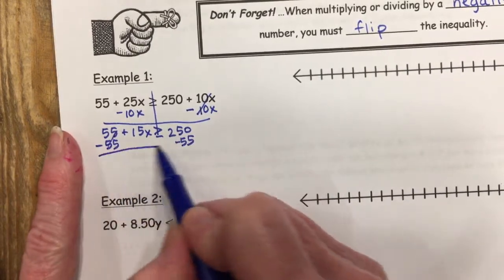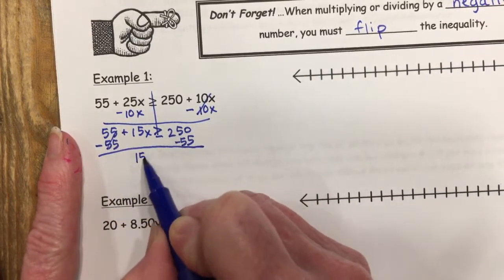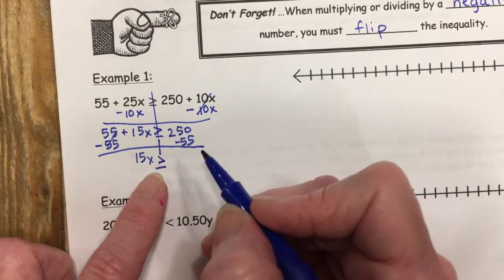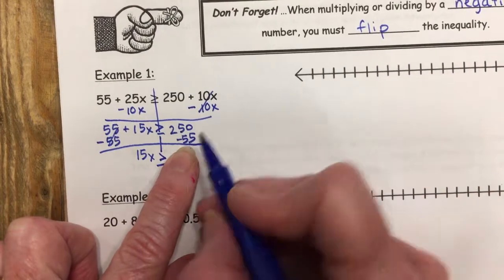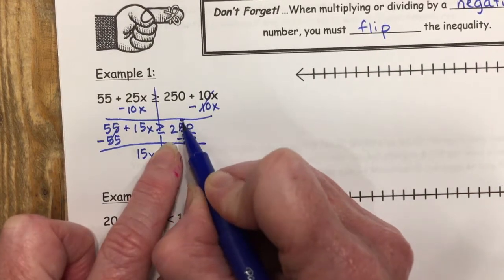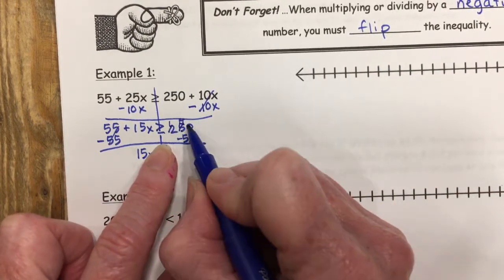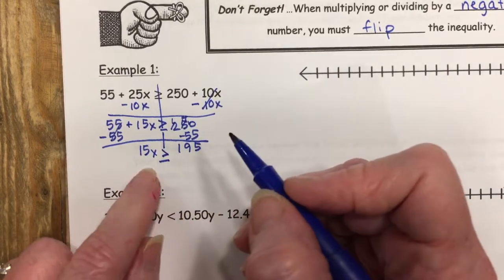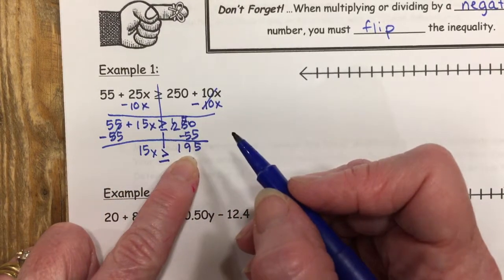Okay, so these go away. This is 15x. Again, I'm still just subtracting, so I don't have to worry about switching anything. And then if I get 5 here, 9 here, and 1 here, 195. So 15x greater than or equal to 195.